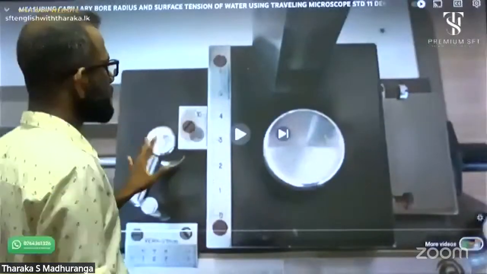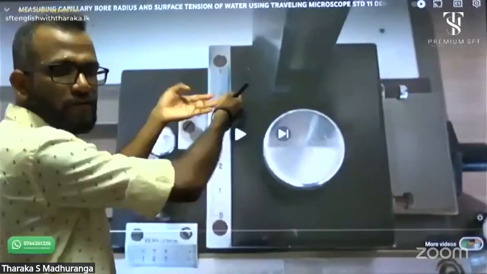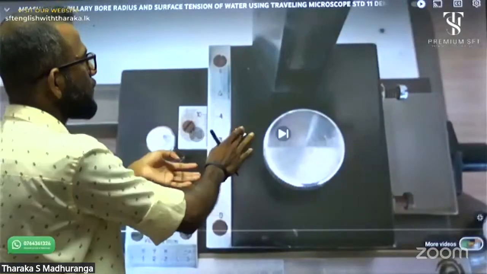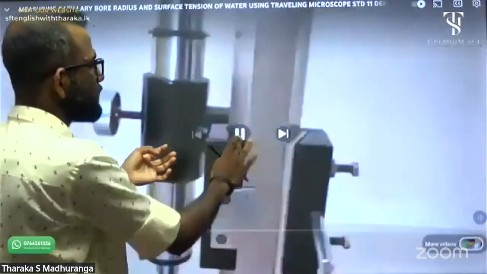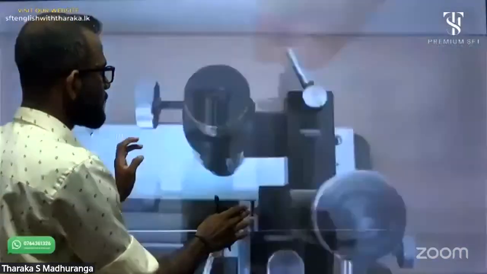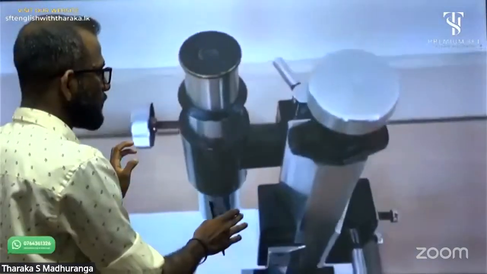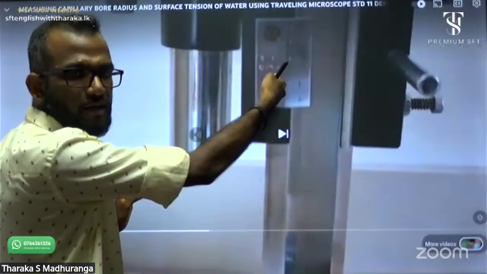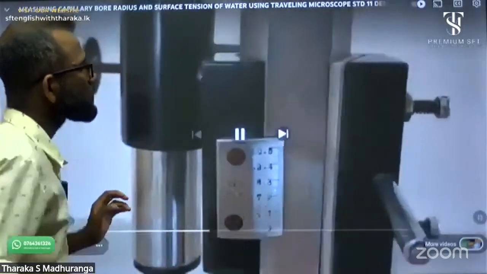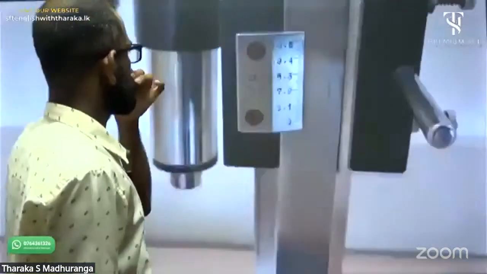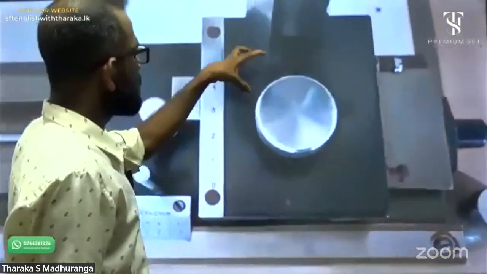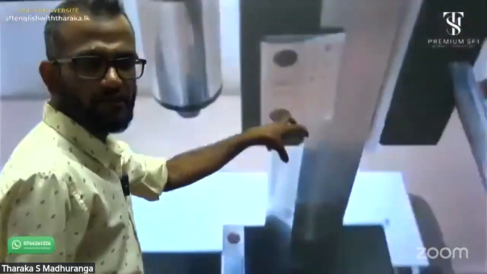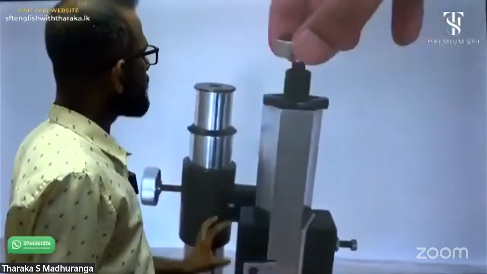This is the horizontal vernier scale. And this is the vertical vernier scale. And this is a stage. And this is a microscope.